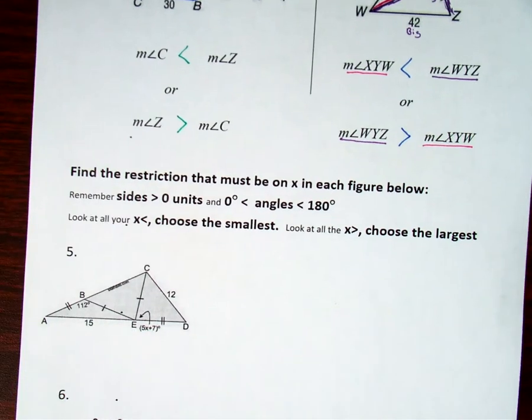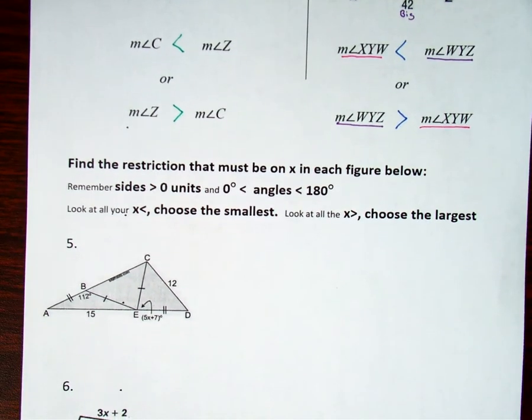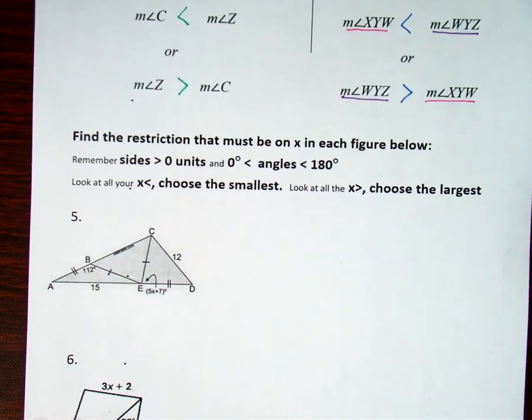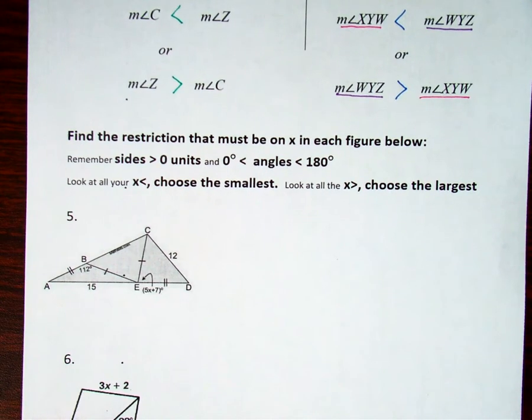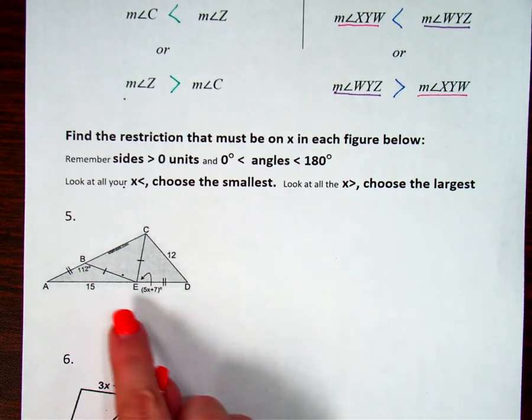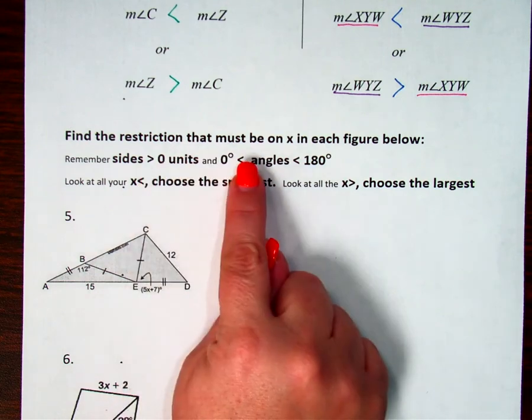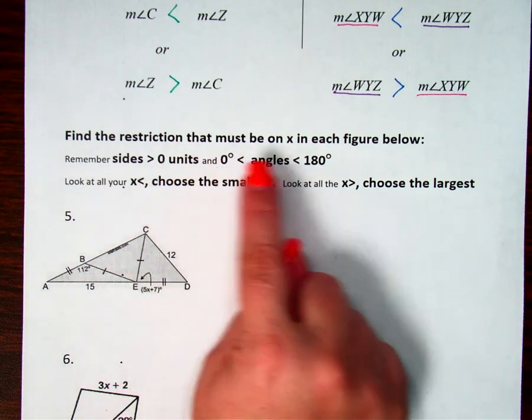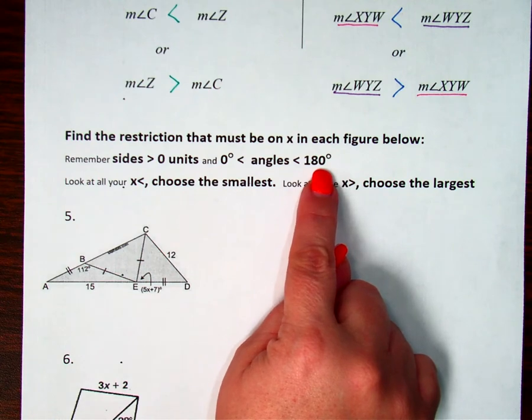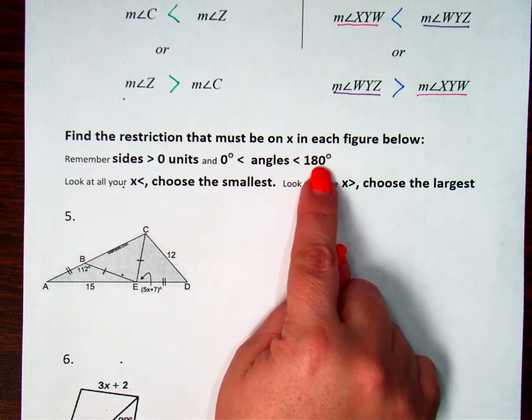All right, sometimes we're going to have to look at some restrictions that have to be on our figures. Okay? So when I do that, I do have to take a few things into consideration. I have to remember that my side lengths have to be bigger than 0, and my angles have to fall between 0 and 180. Okay? Because I know I can't have an angle inside a triangle that's bigger than 180 degrees.